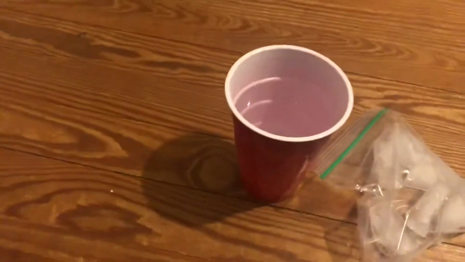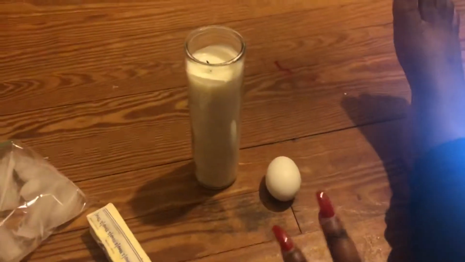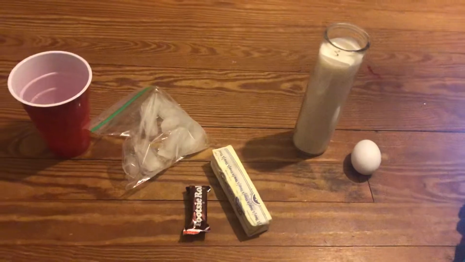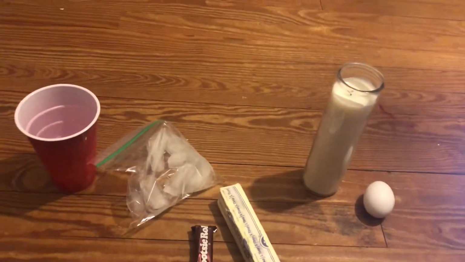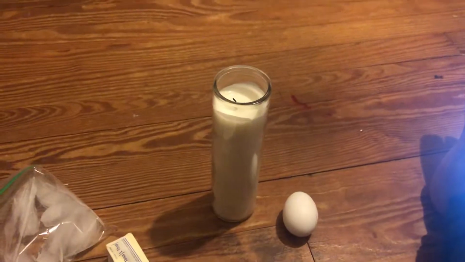Students will be given a cup of water, a bag of ice, a chocolate bar, a bar of hardened butter, a candle, and an egg. These 4 items will be placed at the student's desk, while these 2 items will be kept with the teacher, as they are more dangerous and require teacher assistance to perform the action. These items, each group will get their own. These 2, there will be one for the whole class.